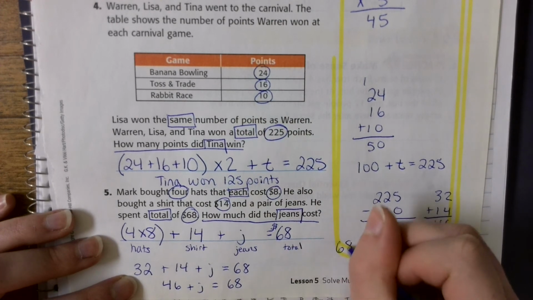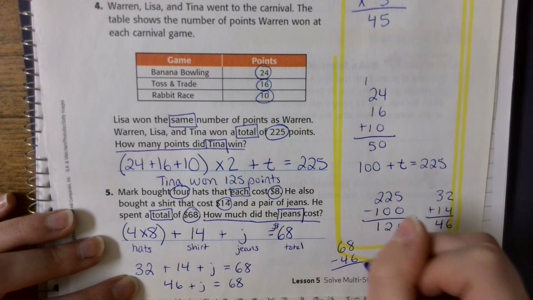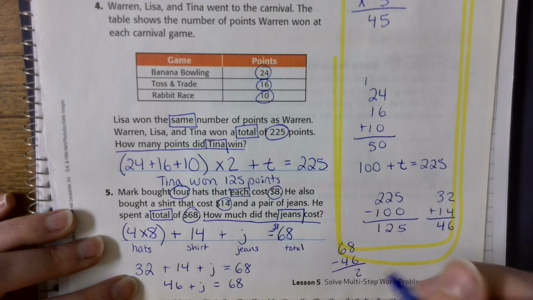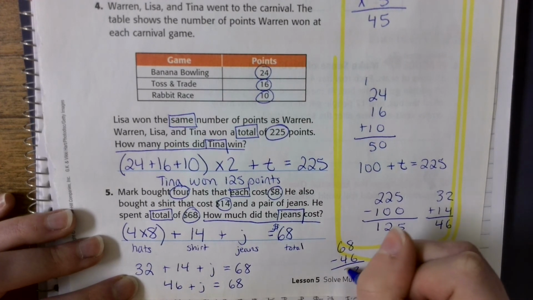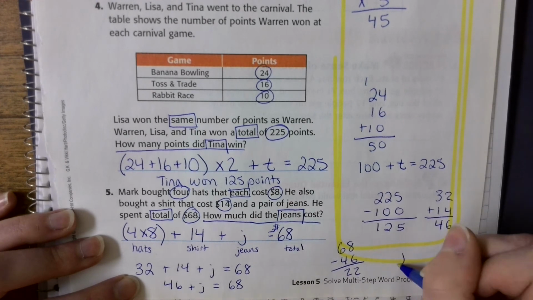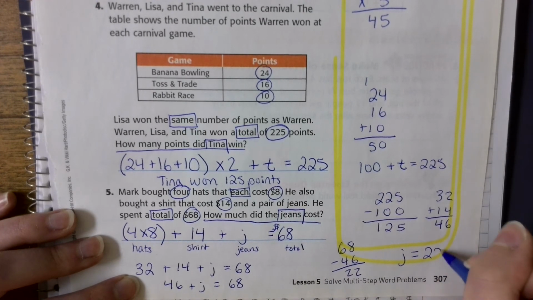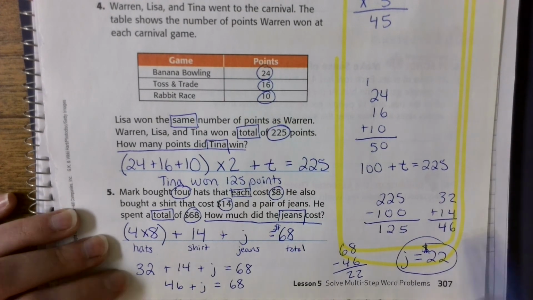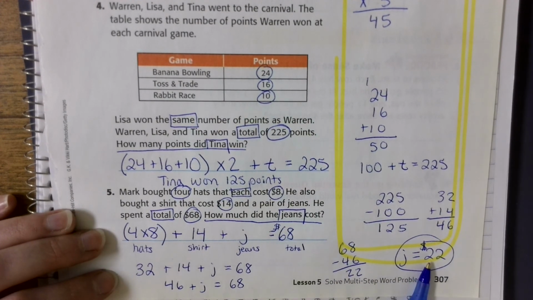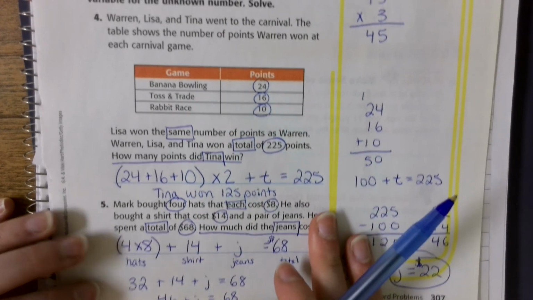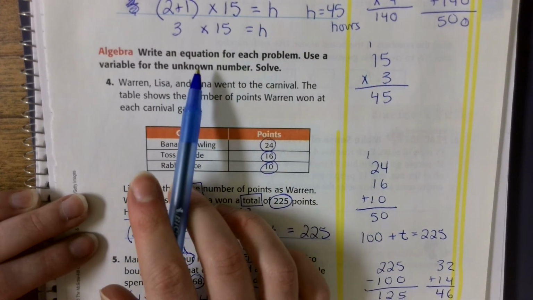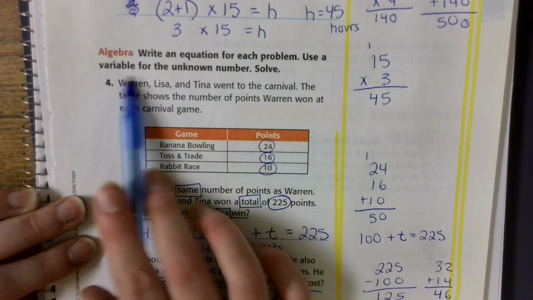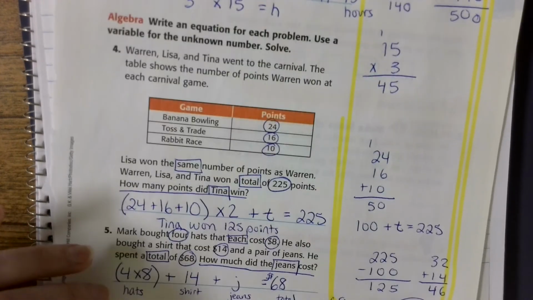So let's take 68 minus 46. 8 minus 6 is 2. 6 minus 4 is 2. So that means the jeans cost $22. Boom. So here's my equation, and then here's my answer, because it says write an equation with a variable for the unknown and solve. So I did that.